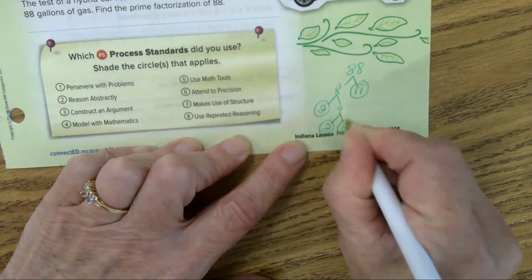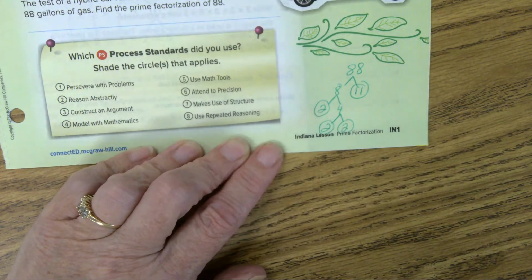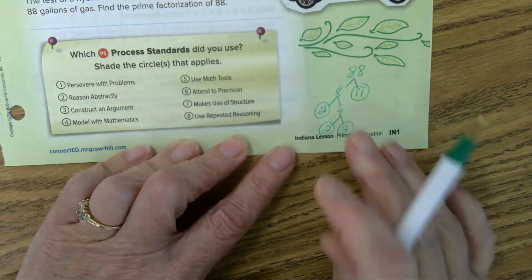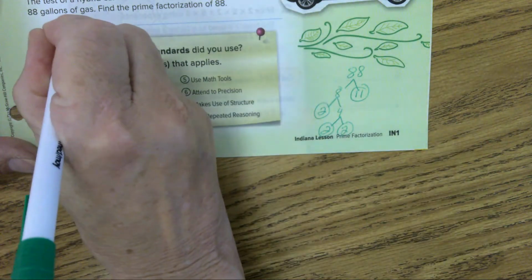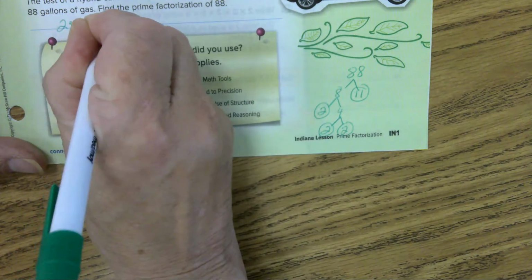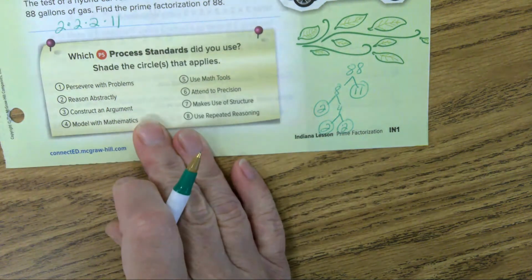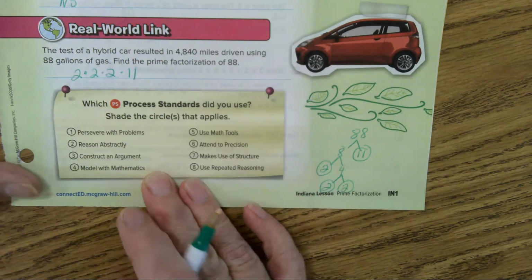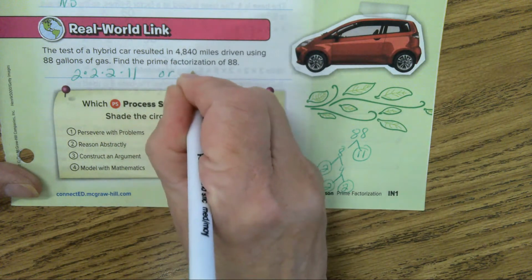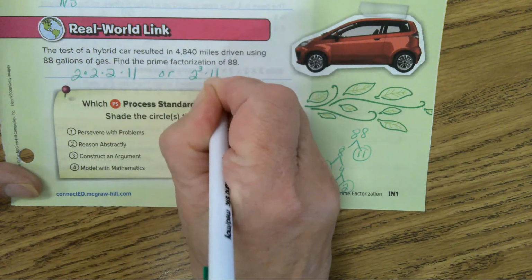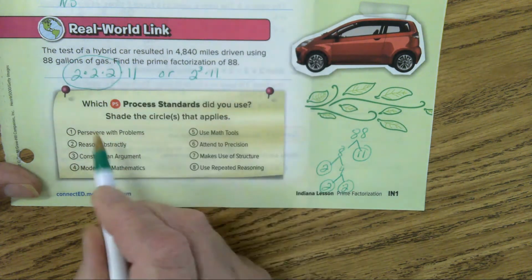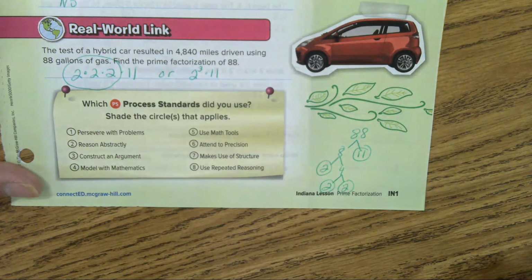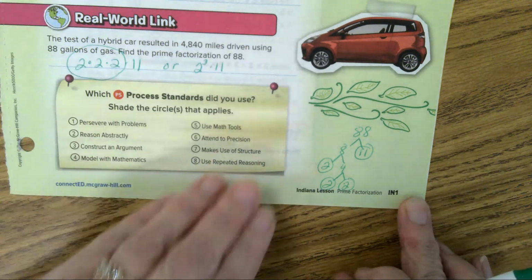So for the prime factorization on this one, I end up with 2 times 2 times 2 times 11. Now, I want to talk to you about different ways of writing numbers. We might do that later on. Another way to say 2 times 2 times 2 is 2 to the third power times 11. Because when you multiply a number times itself, that's the same thing as writing it as 2 to the third power. Now let's go on to IN2.